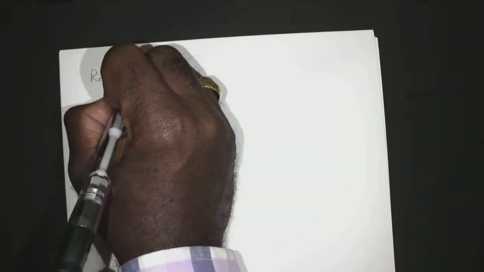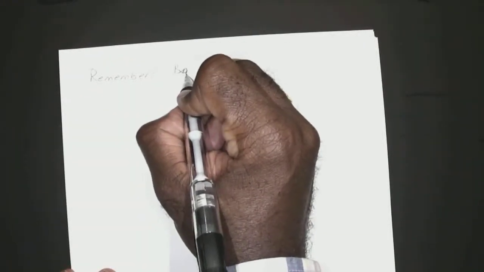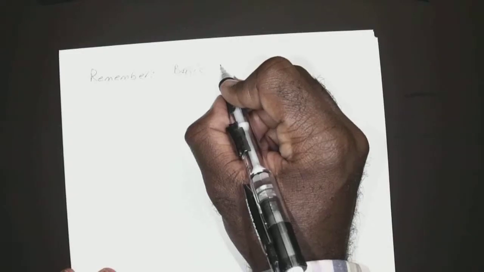All right, so a quick reminder of your basic properties of logarithms.